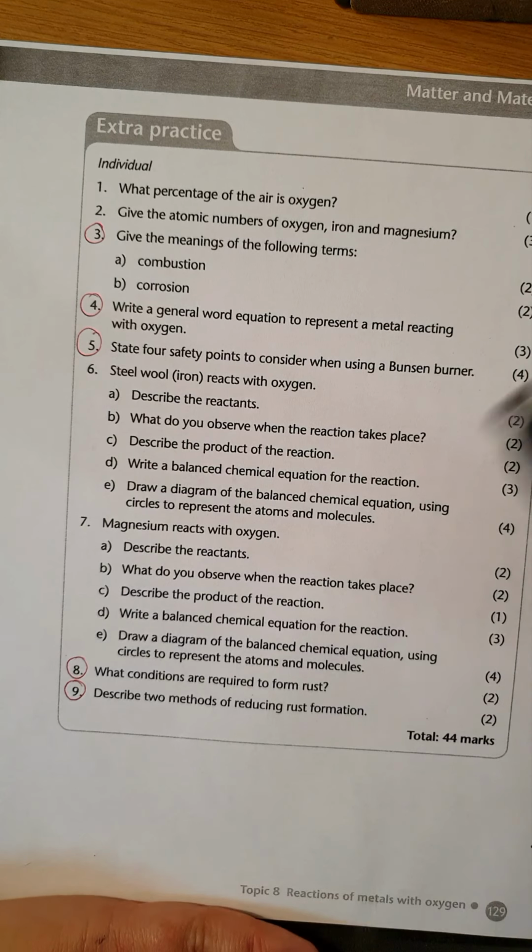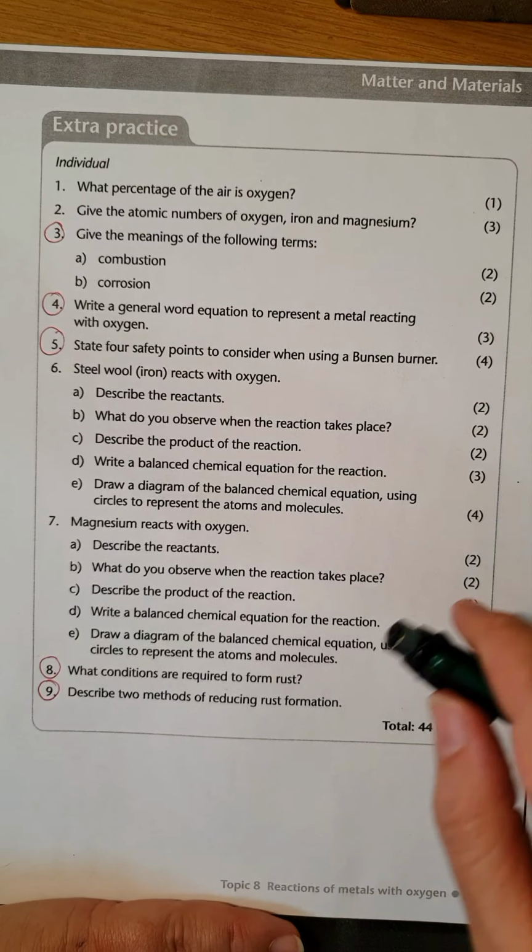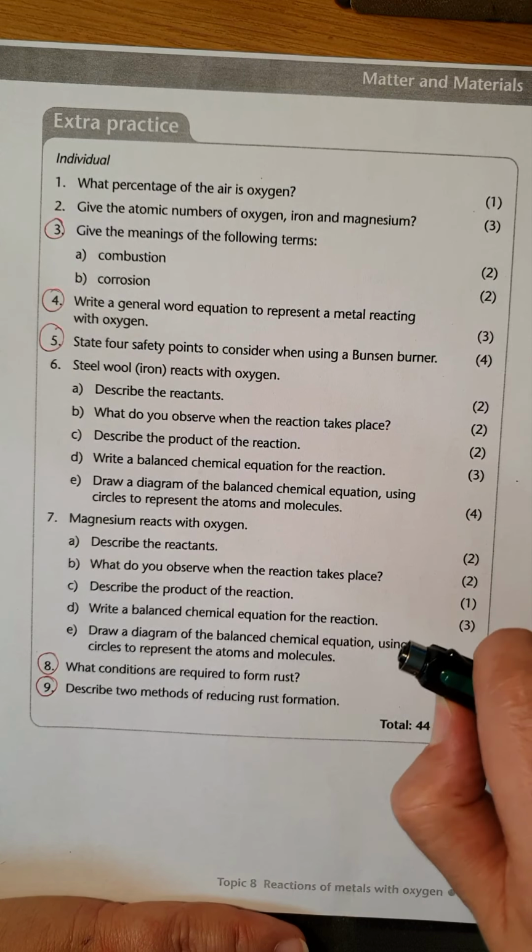Okay, hi there. I'm quickly going to go through this activity. Now, obviously, 8-9A, I want you to mark it. And 9B, unfortunately, I haven't seen them very often, so I just want them to go through it with me so that they understand. Okay, so give the meanings of the following terms.